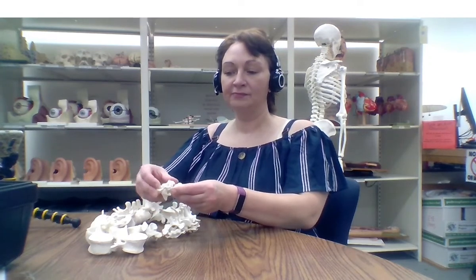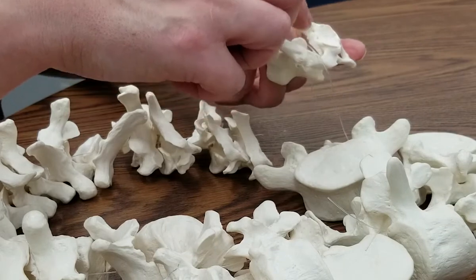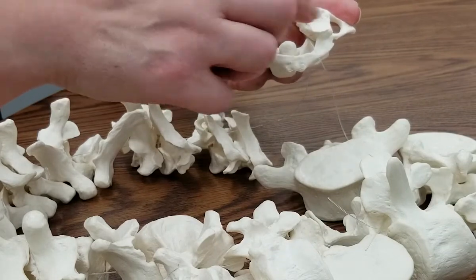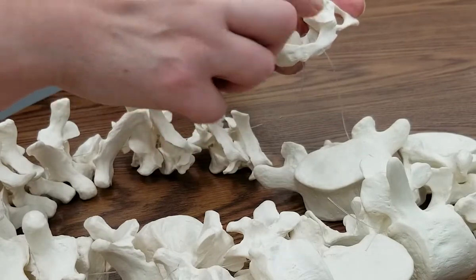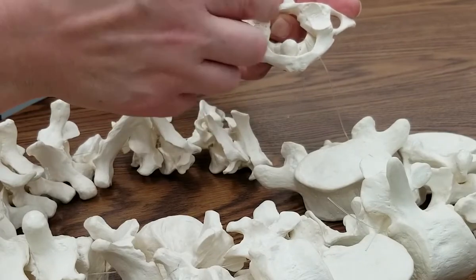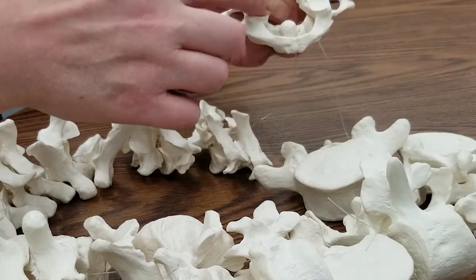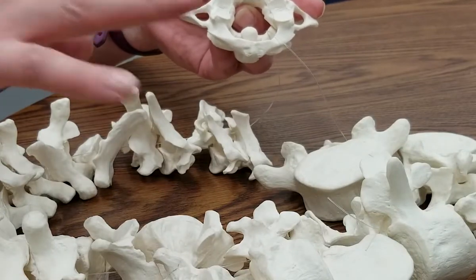So that's your pivot point. So you can shake your head no, you can move it up and down yes. And also, the atlas has cartilage on top of it, if you can see that. On this flat surface, there's no cartilage on this model specifically, but there would be cartilage there. And all these flat surfaces are flat because they connect to another bone somewhere in the body. And this applies to your entire skeleton, not just the vertebrae.